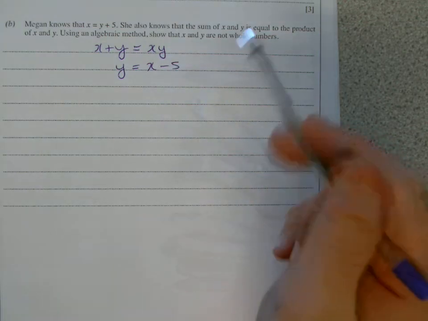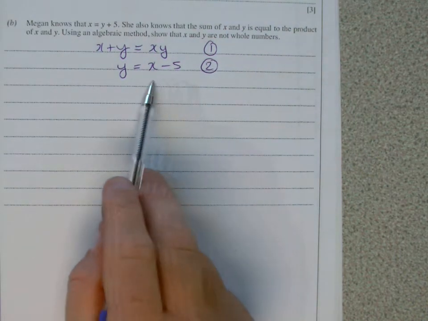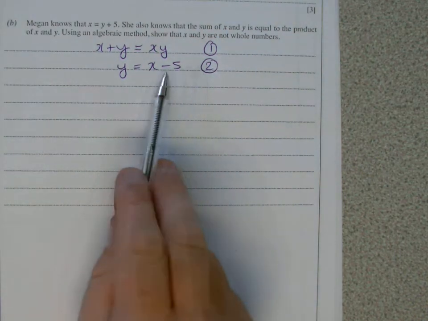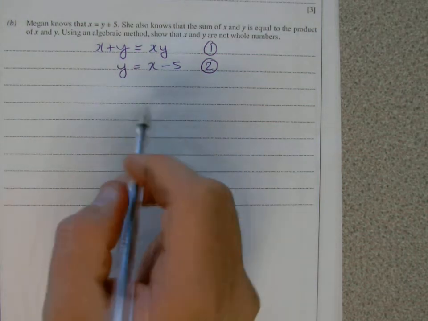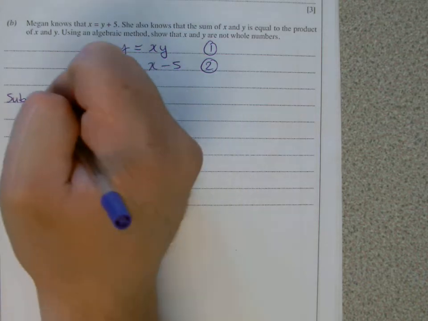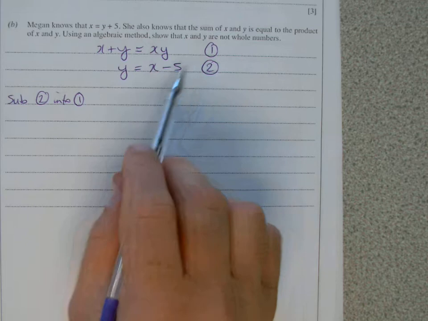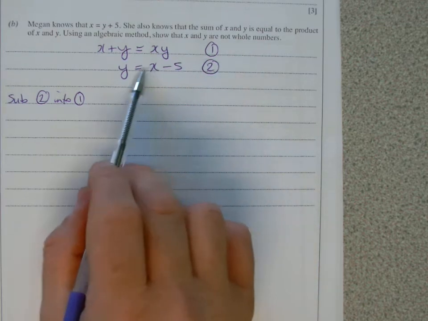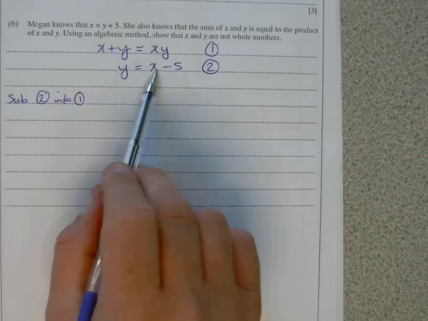It's not a problem, because if we think of these as two equations, 1 and 2, I can think of using 2 and substituting it into equation 1. And this is what I'll do. So I'll literally write this down. I say, look, substitute 2 into 1. The reason I'm going to do this is because from number 2, I know y is equal to x minus 5. I know that's the case.